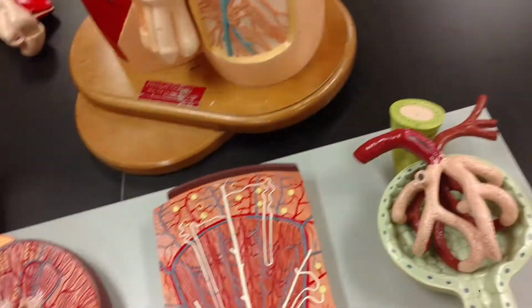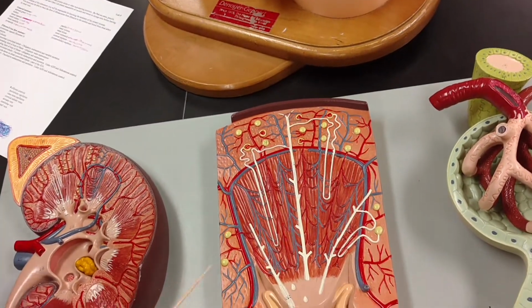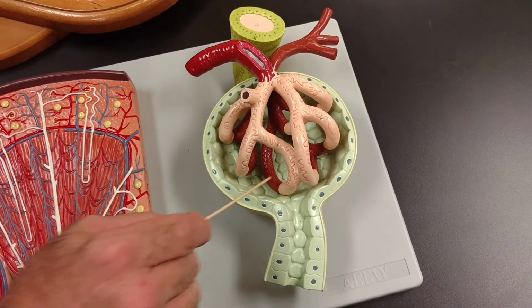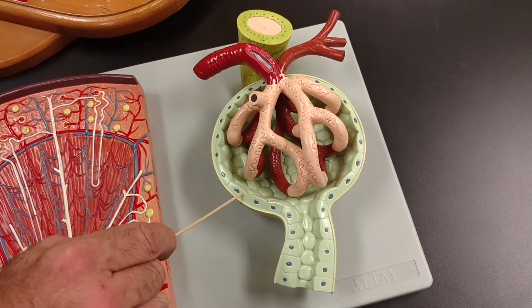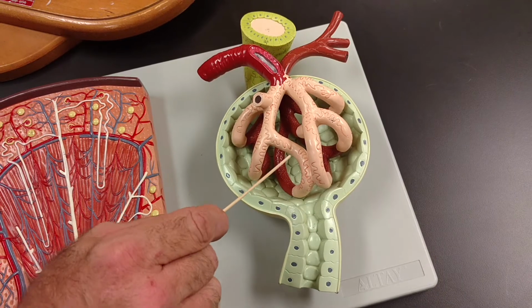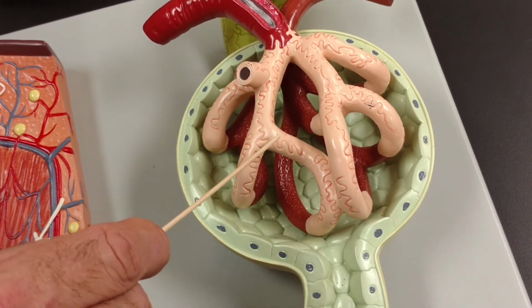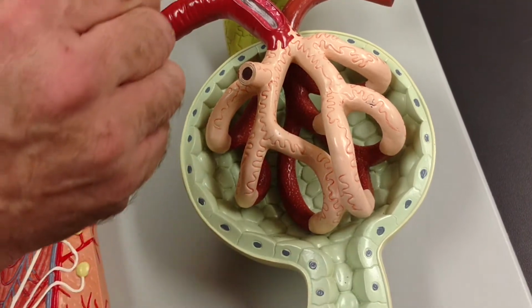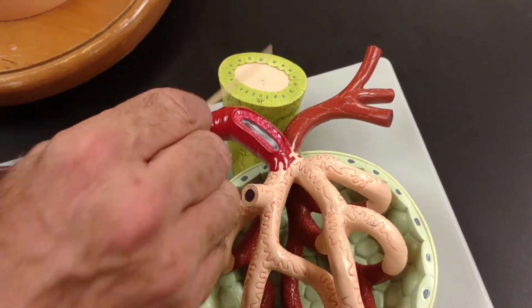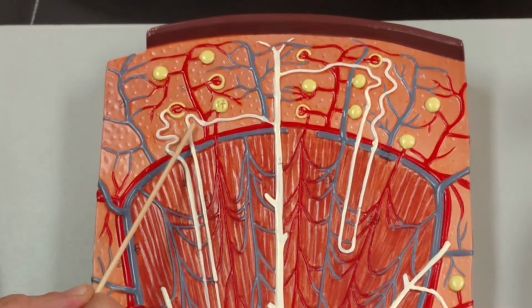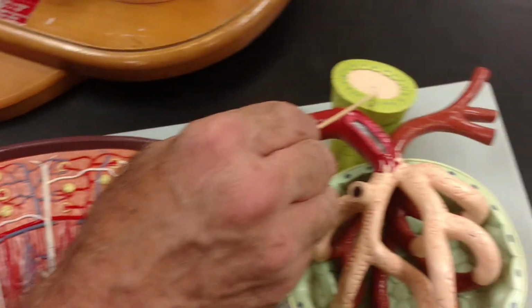Two other structures that I need you to look at is this. If you come over here to this big blown up area, you have the glomerulus inside Bowman's capsule. This is Bowman's capsule, that's the glomerulus. There's podocytes, these white cells that interdigitate and wrap around the glomerulus. You have this distal convoluted tubule, and that's what this distal convoluted tubule right here is that came close to the renal corpuscle. That's this right here blown up.